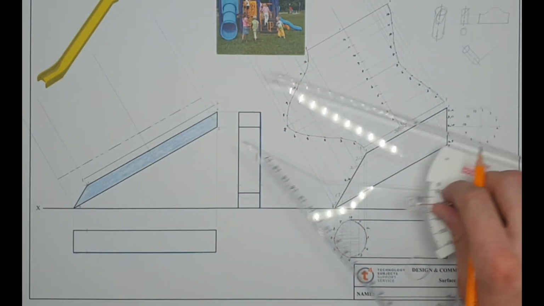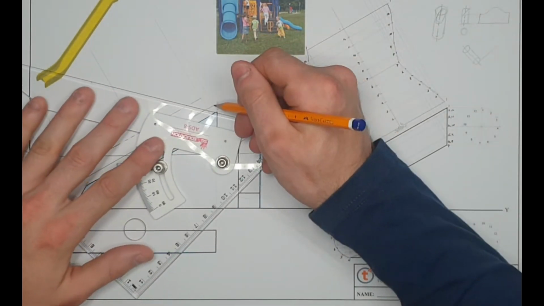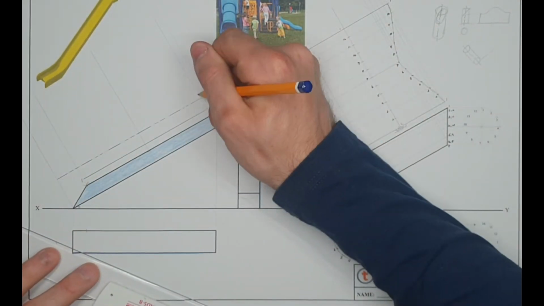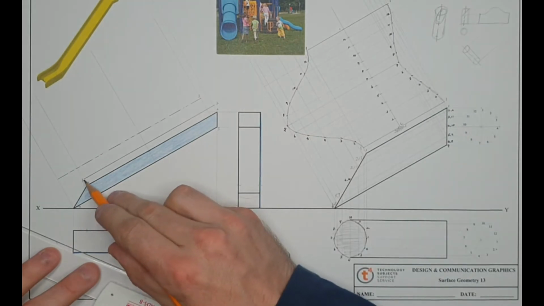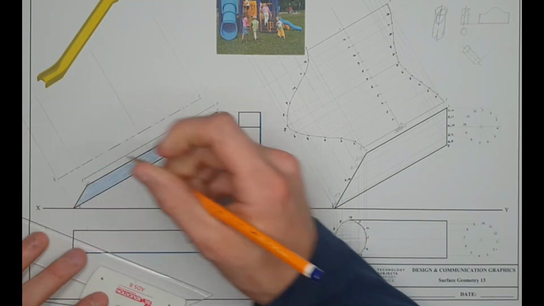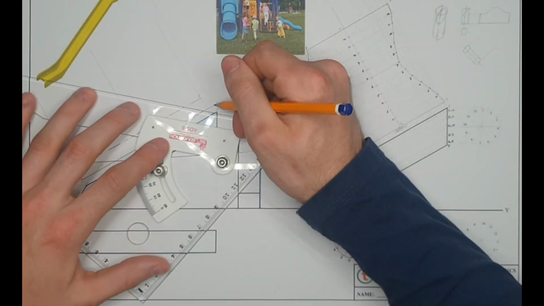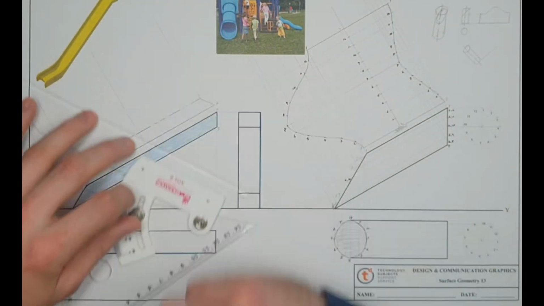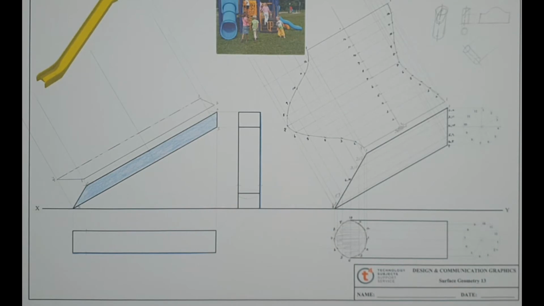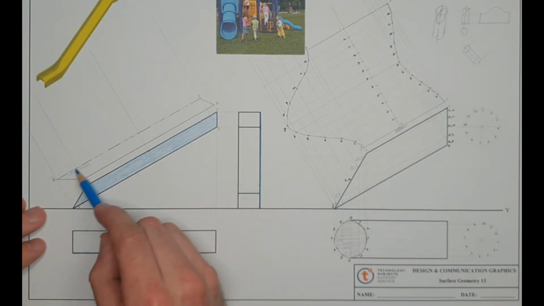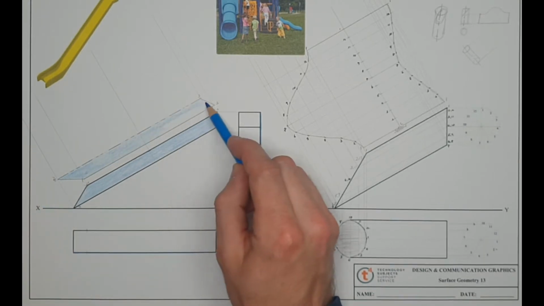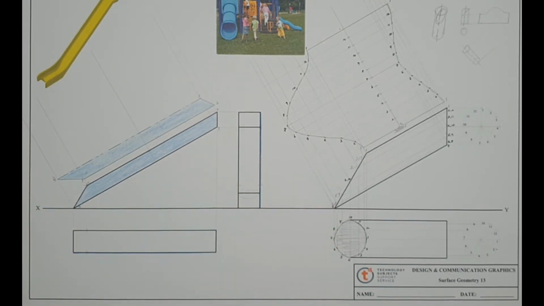And there we have the first part, fold line done. That gets us from point 2 up to point 3 and from point 1 up to point 4 right there. So 1 joins the 4, 2 joins the 3. And we have our first surface. Next one then to add in would be the actual base of the slide, the part you sit on, so it's here.